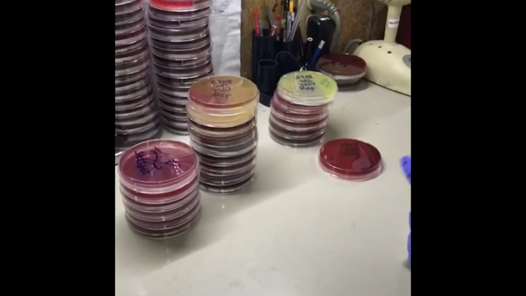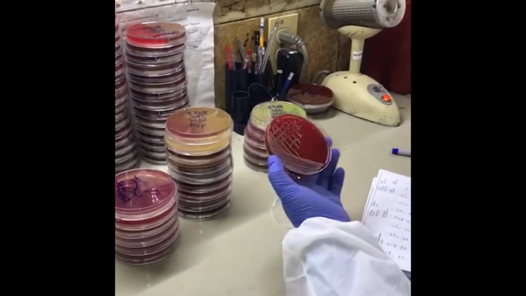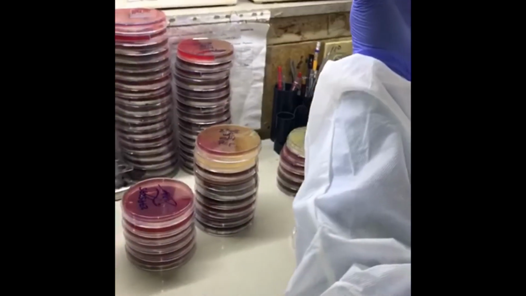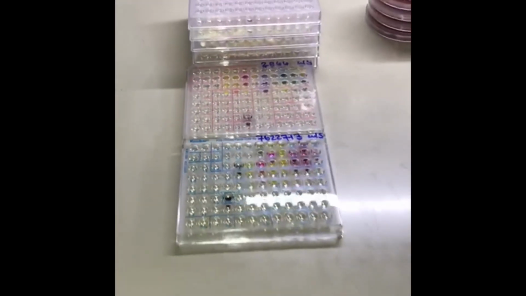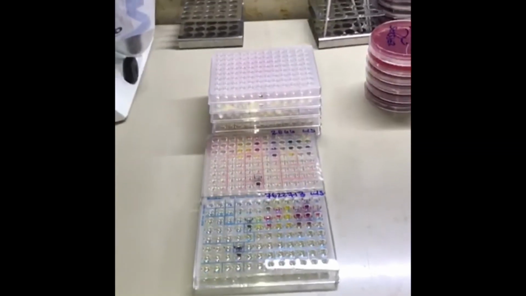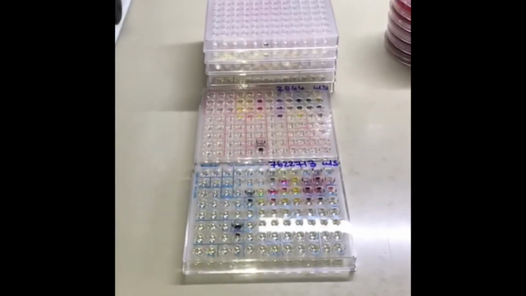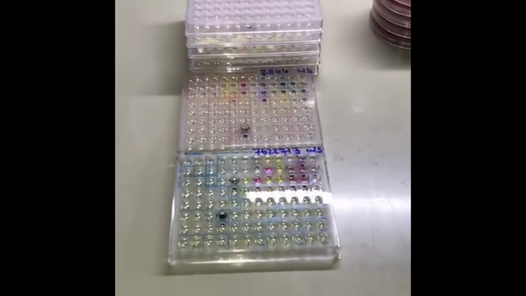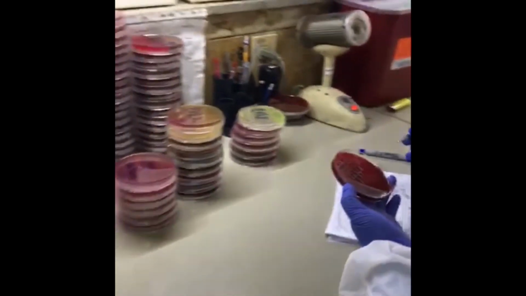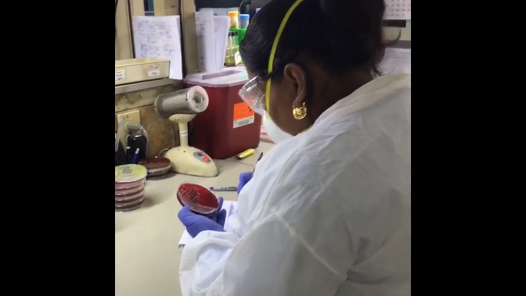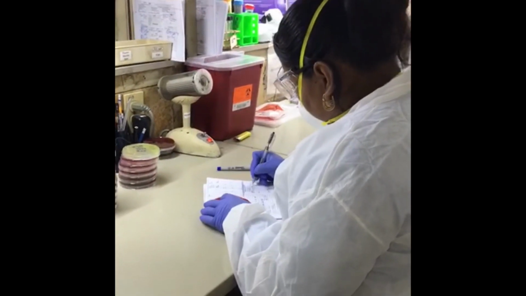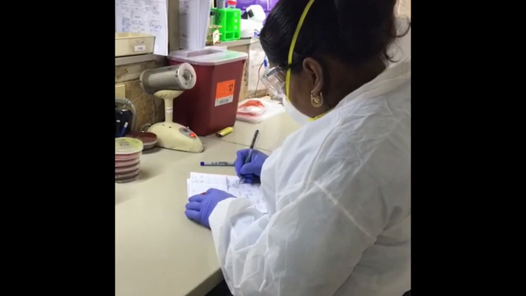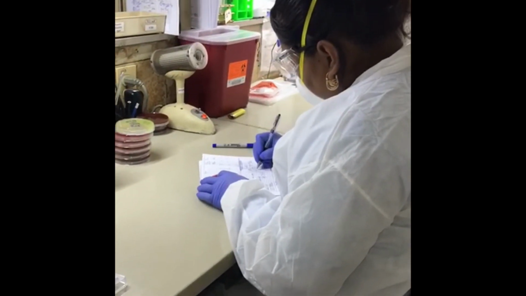If we have significant growth of a certain suspected organism, we would then isolate it, and after isolation we would put it on one of the combos, for us to read on the MicroScan. So here we have a gram positive combo and a gram negative. We would then read it on our MicroScan machine, and that would tell us the type of organism that is growing and whether it is susceptible or resistant to antibiotics.